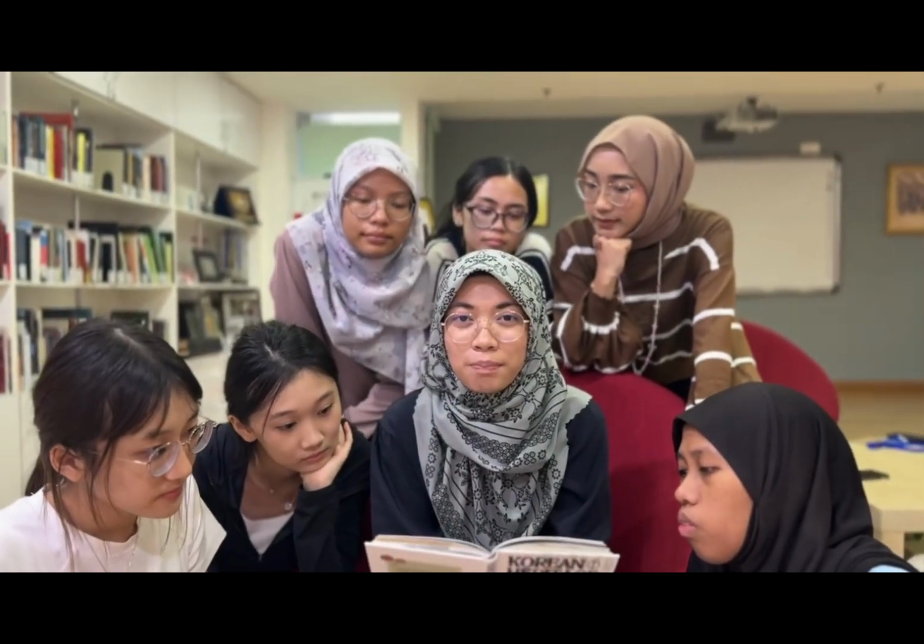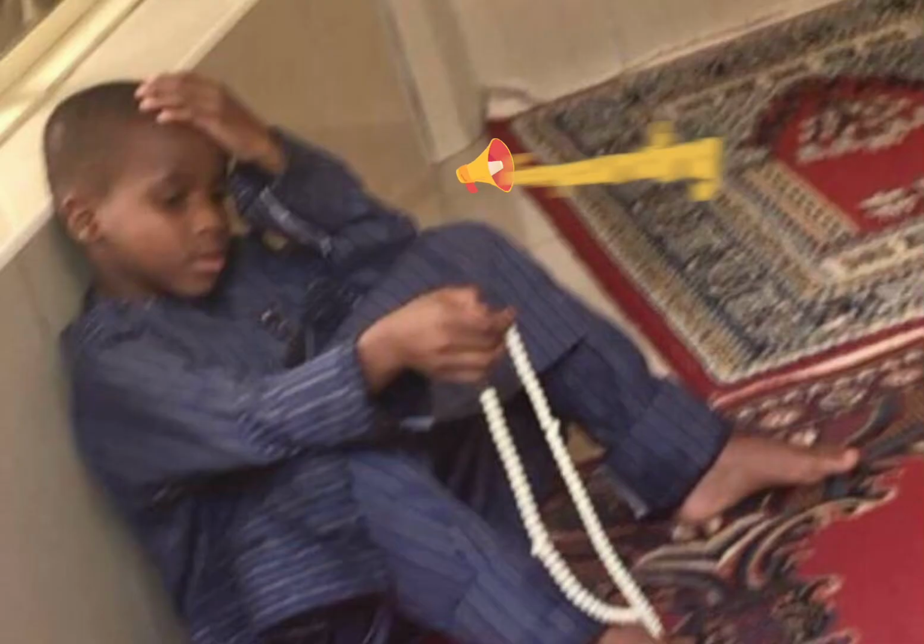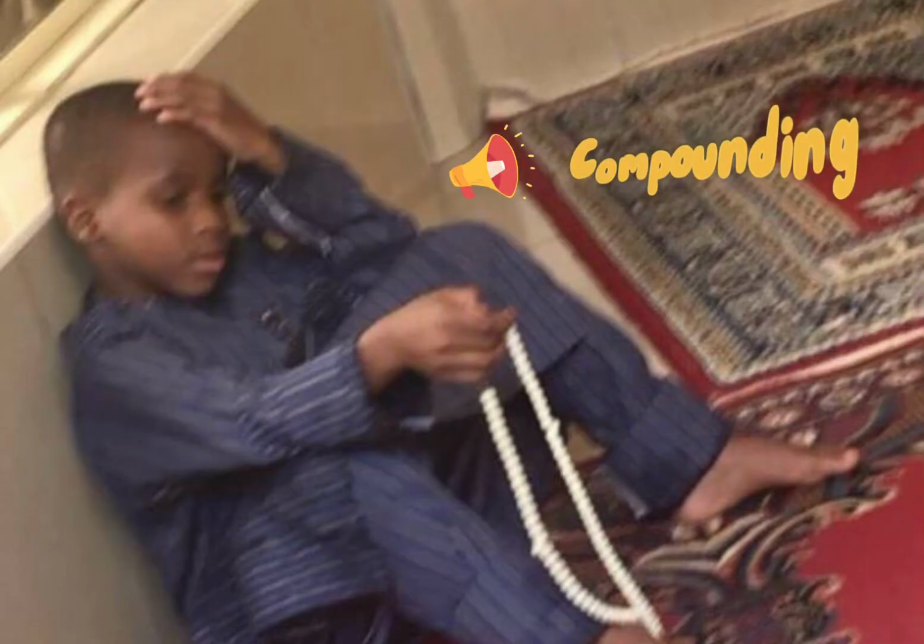Meanwhile, I found compounding, which is a morphological process where two or more separate words are combined to form a new compound word. Do you guys know there are two types of compounds? First is endocentric compounds, and the second one is exocentric compounds.